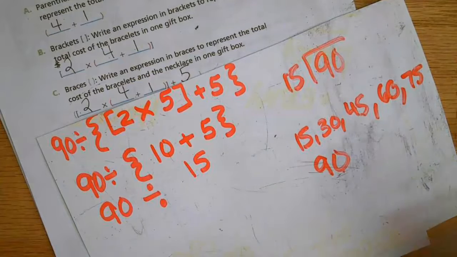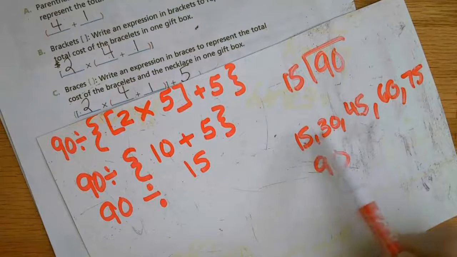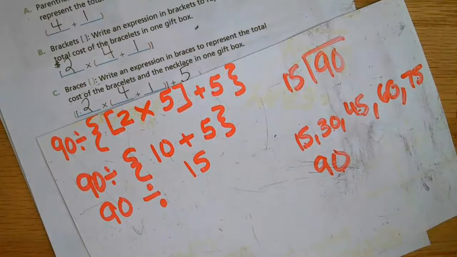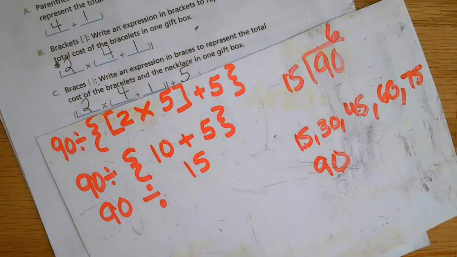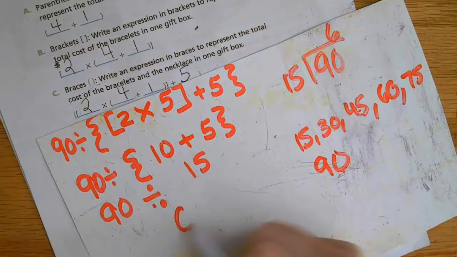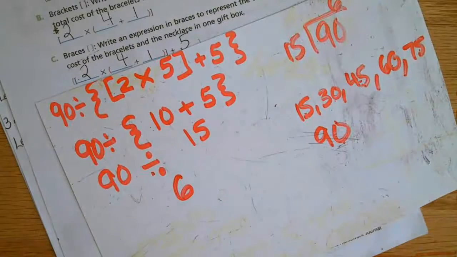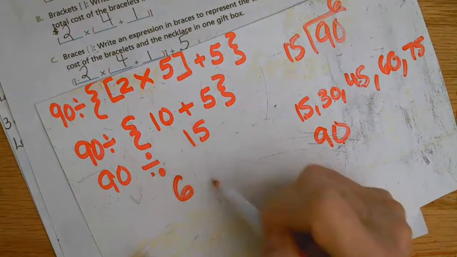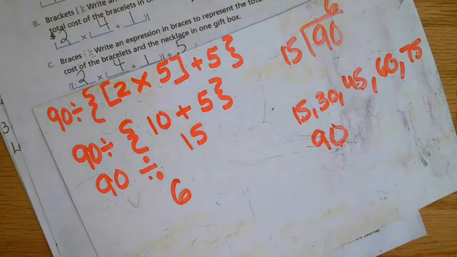So that means that 15 will go into 90 1, 2, 3, 4, 5, 6. It's going to go 6 times. All right, so 90 divided by 15 is equal to 6. So this tells me that Mr. Finn can make 6 of the gift boxes with all that lovely jewelry in it.